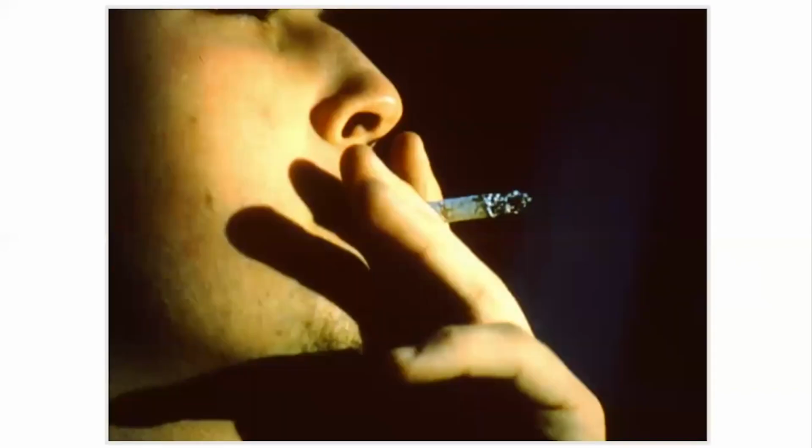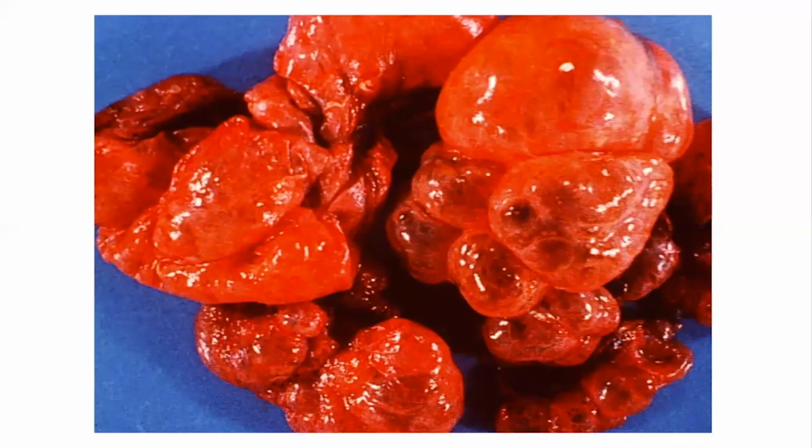If, for example, we expose our lungs to detrimental factors such as this, then we can have problems. We might end up, instead of having a normal lung, to a destroyed lung, such as this one that I'm showing to you.